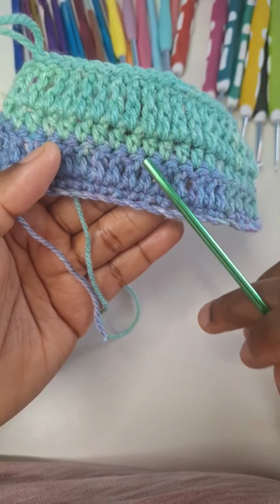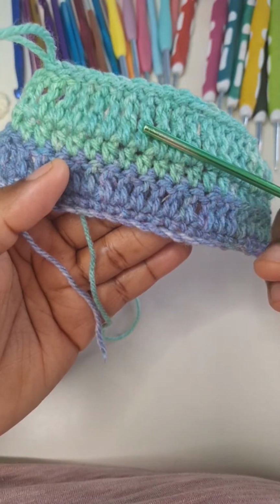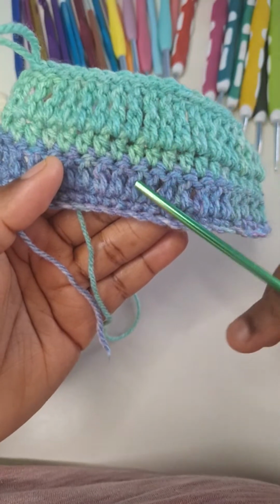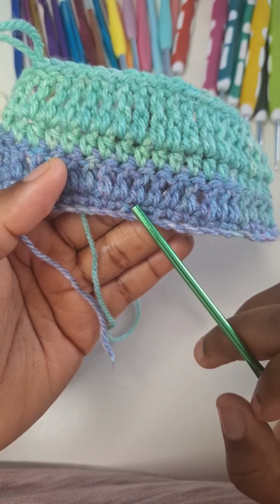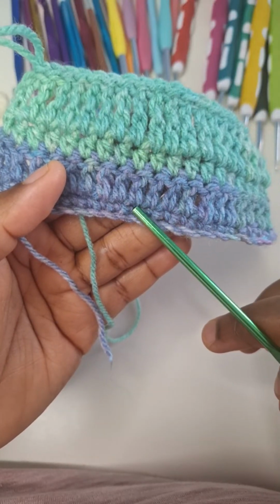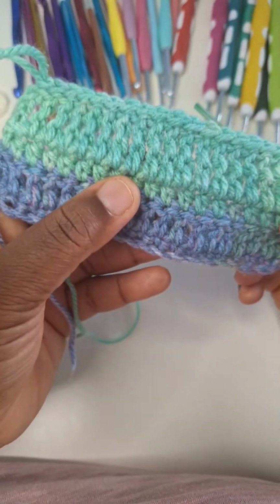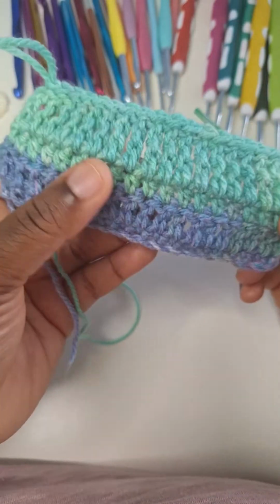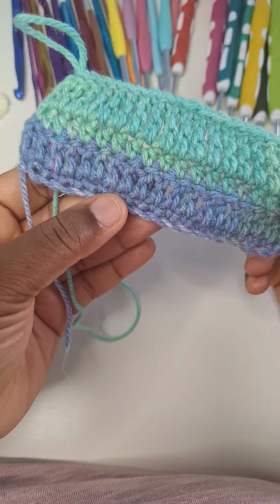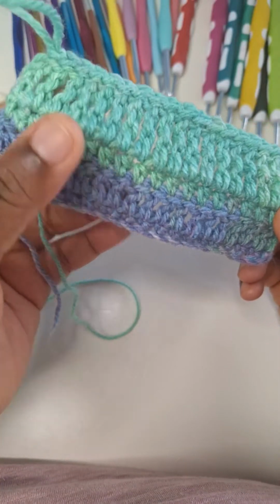Okay, I was supposed to make it according to the height here, but anyway. So like I said, it's the stitch between the double crochet and the single crochet. It's a medium height, taller than the single crochet though, and shorter than the double crochet.